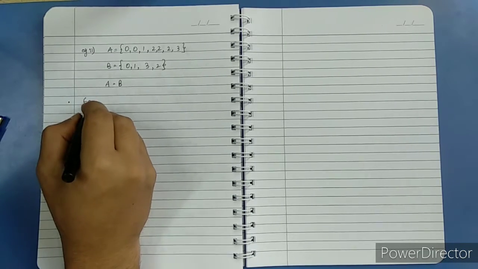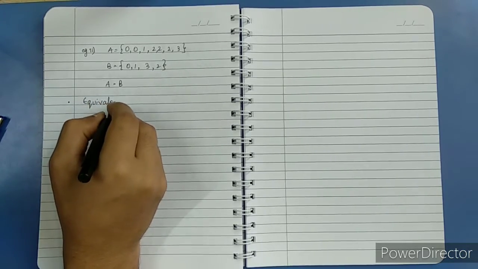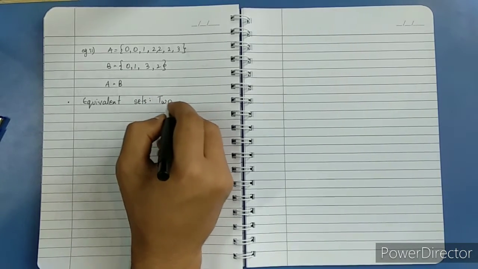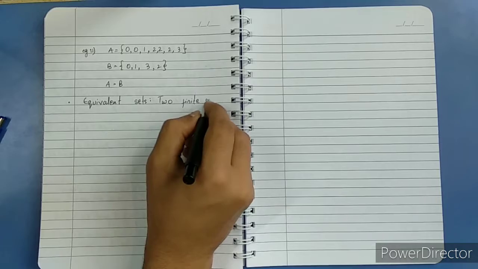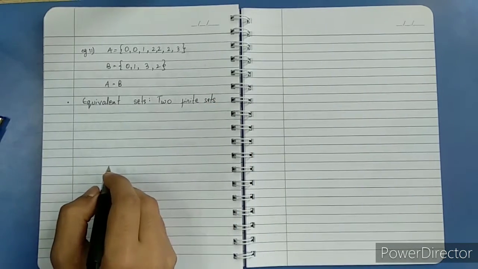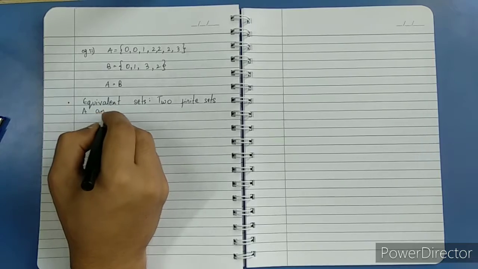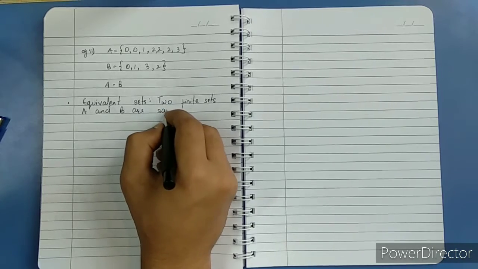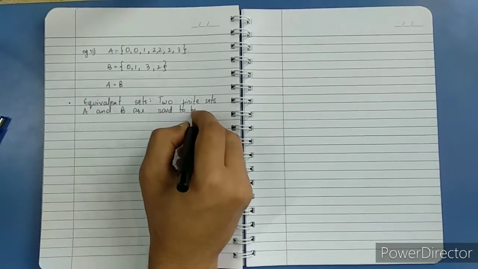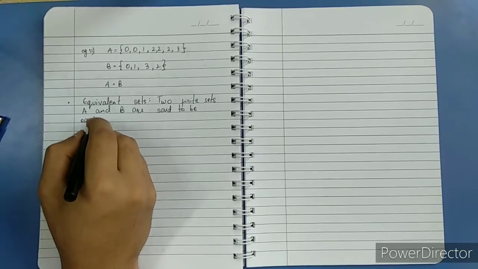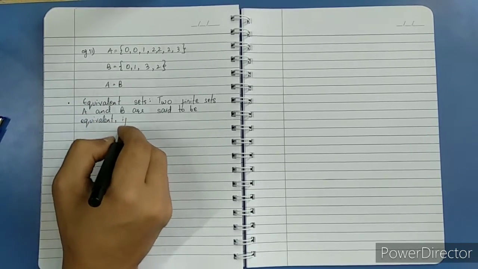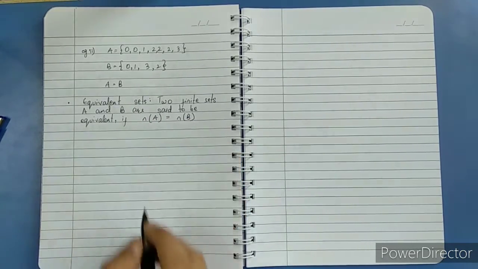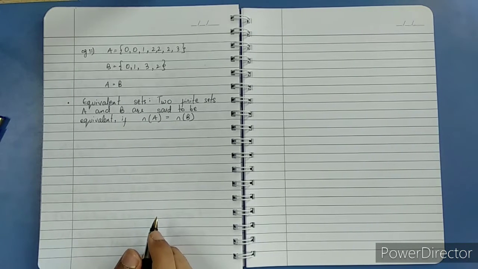Next definition is of equivalent sets. When we talk about equivalent sets, we only talk about finite sets. Two finite sets, A and B, are said to be equivalent if the number of elements in A is equals to the number of elements in B. Or we can say the cardinal number of A should be equals to the cardinal number of B.